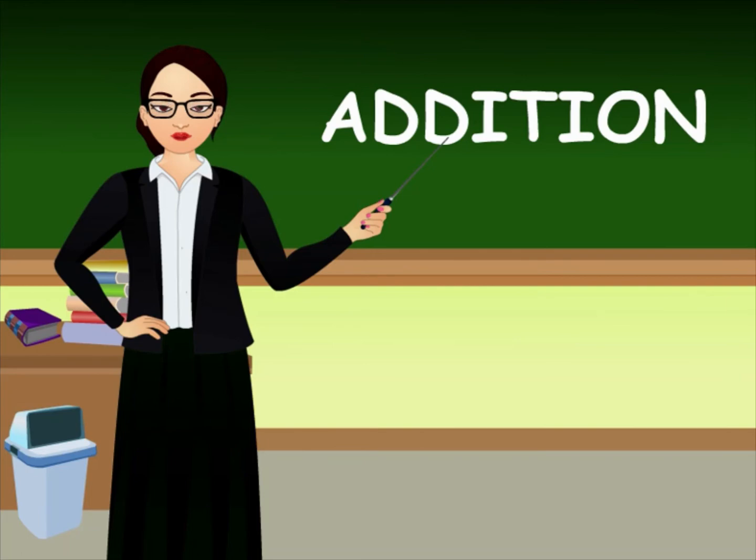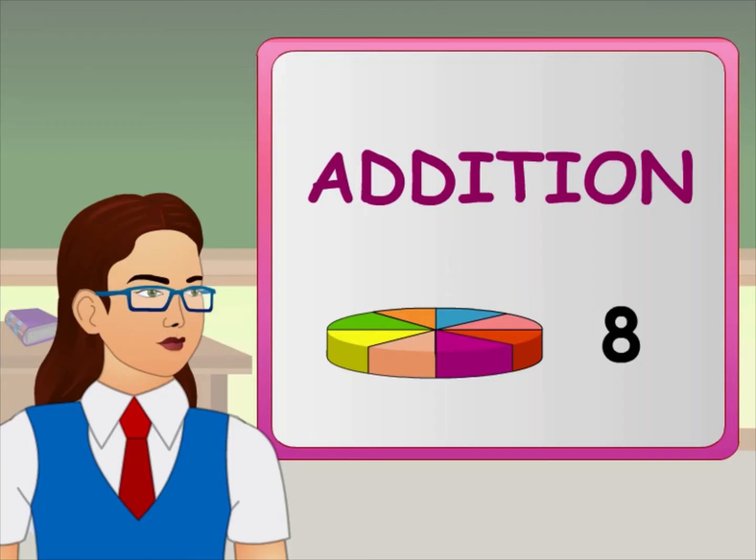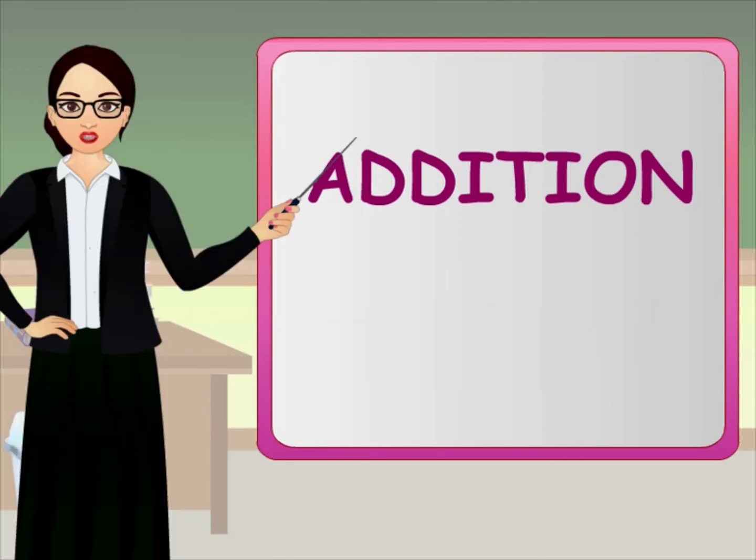Let's look at the diagram shown. Please spell the word addition. Do you understand the problem? How many letters are there? There are 8 letters. From the word, what is the fraction for letter A?